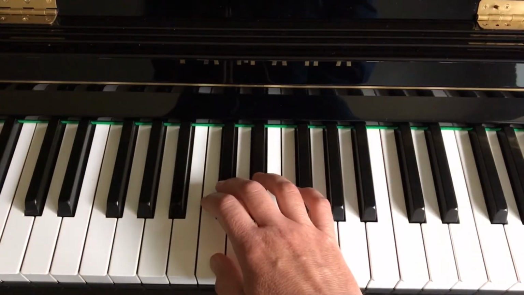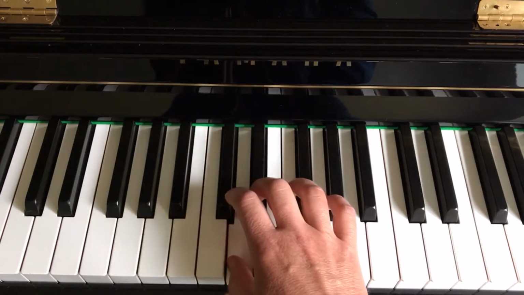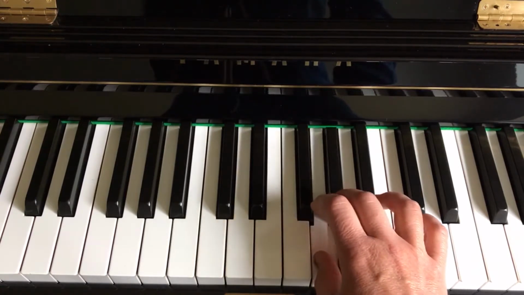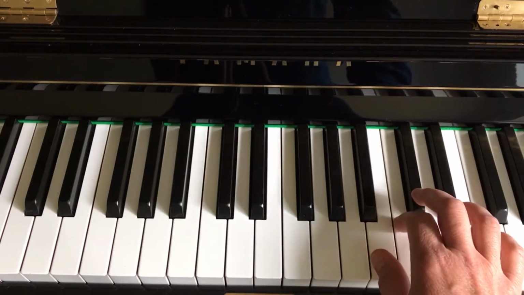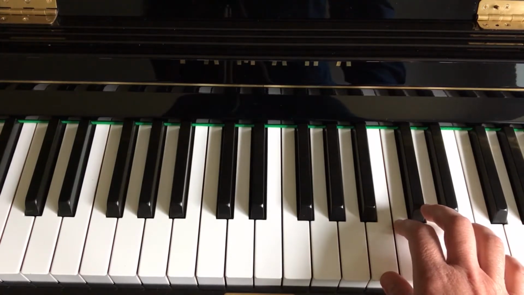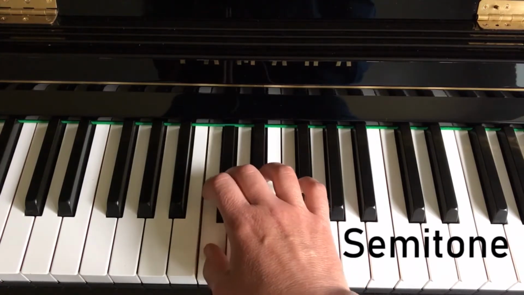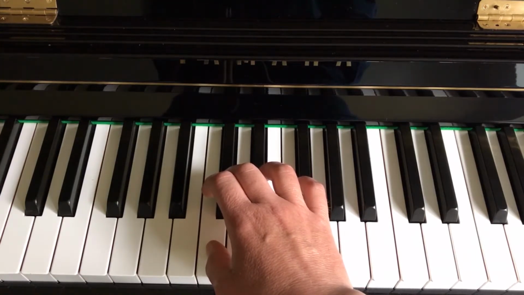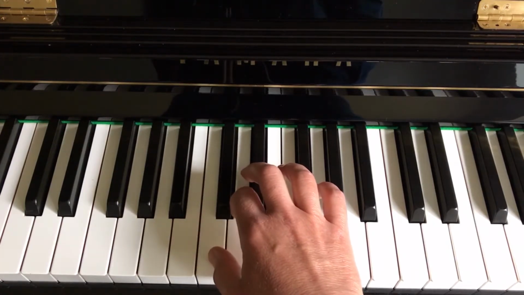So if we go up the piano using all the notes, don't worry about how I'm doing this at the moment. You can hear the distance between each note sounds exactly the same, and that's because they're all a semitone apart. So then two semitones make a whole tone. Semitone, like semicircle. So that's a whole tone.